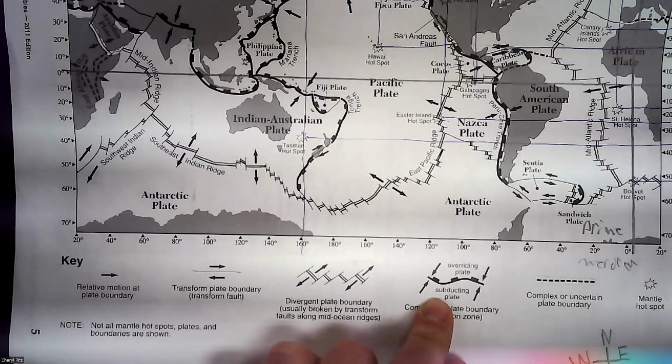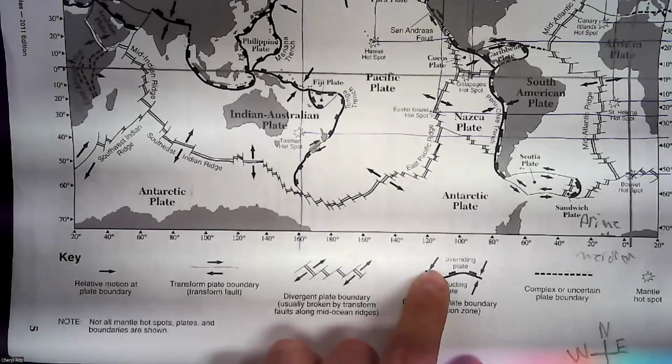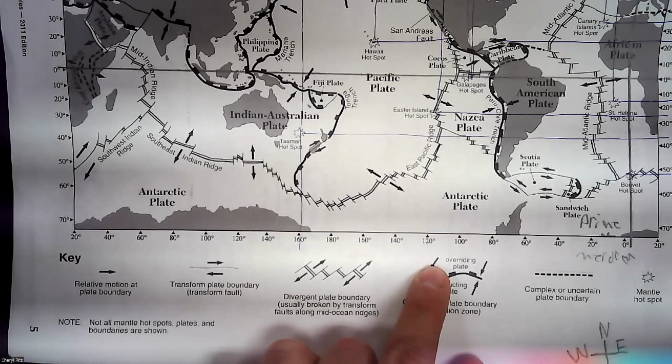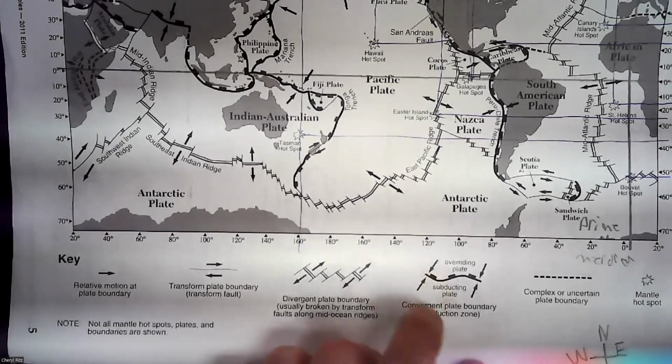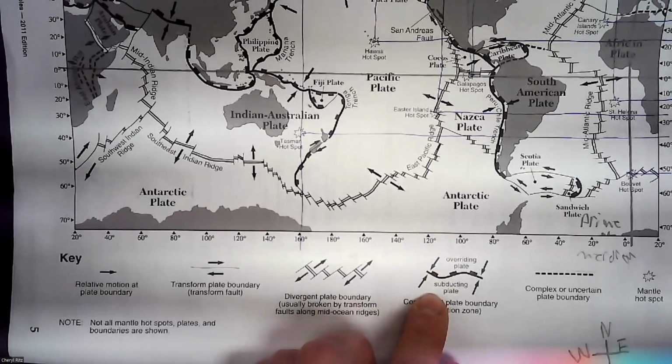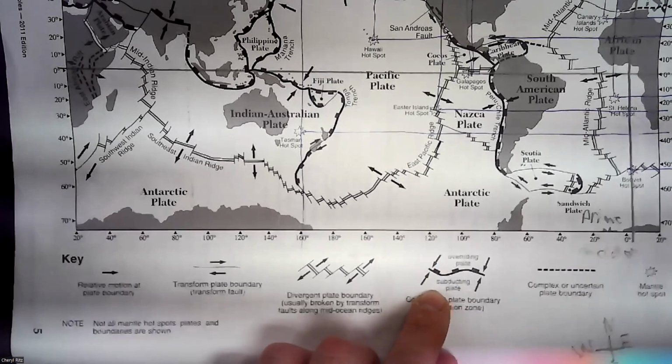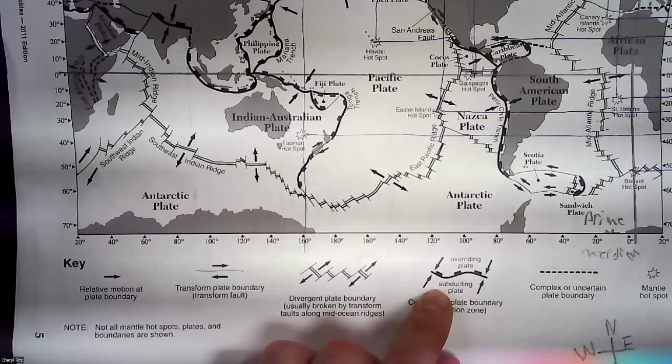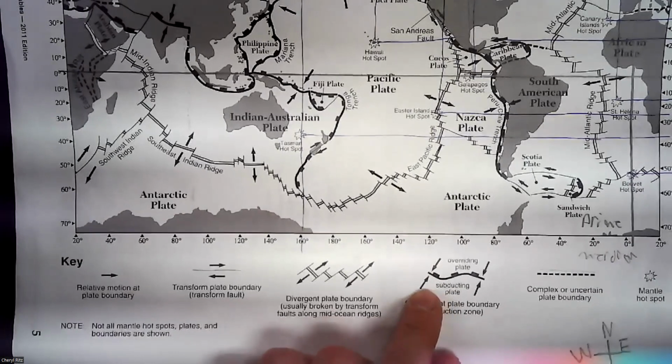I'm assuming you can figure out what overriding and subducting mean. So overriding, what's that plate doing? Going over the other one. And subducting, like submarine or subway or subpar, means it's below. So the subducting one is the one going under the other plate.